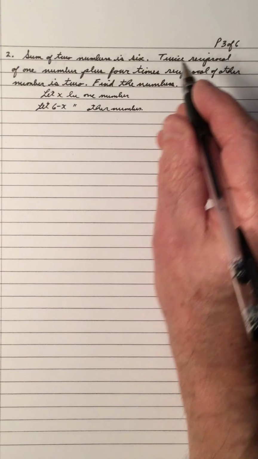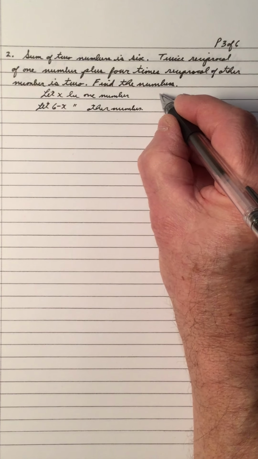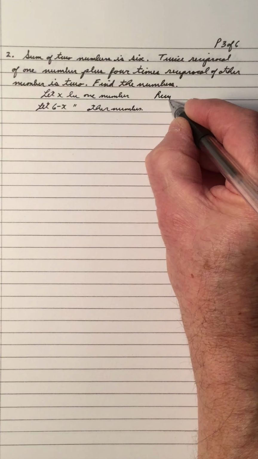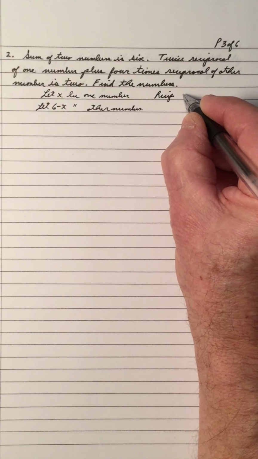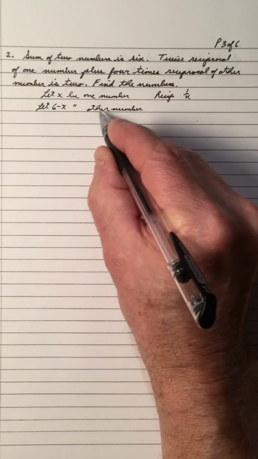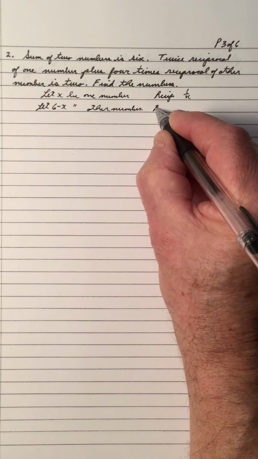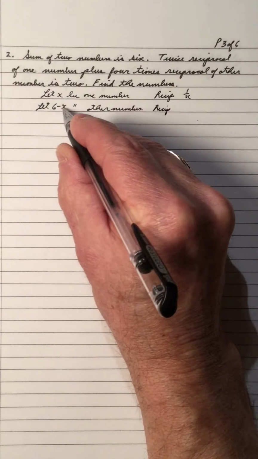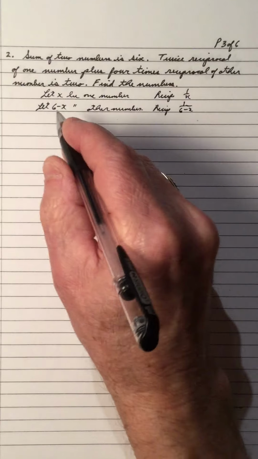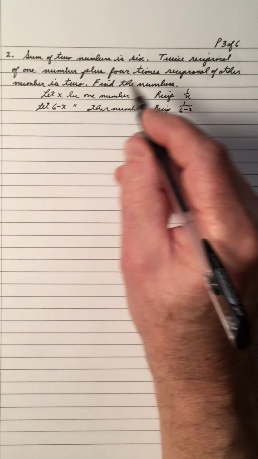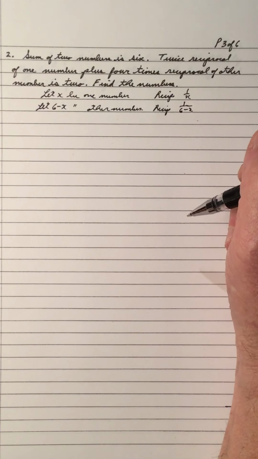Twice the reciprocal of one of the numbers. So let's do the reciprocal of this one. Reciprocal is 1 over x. And the reciprocal of this one is 1 over 6 minus x. So the reciprocal is turned upside down. The reciprocal of 2 is 1 over 2. Reciprocal of 8 is 1 over 8.